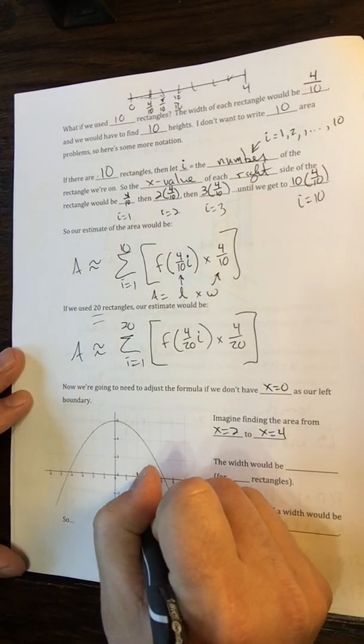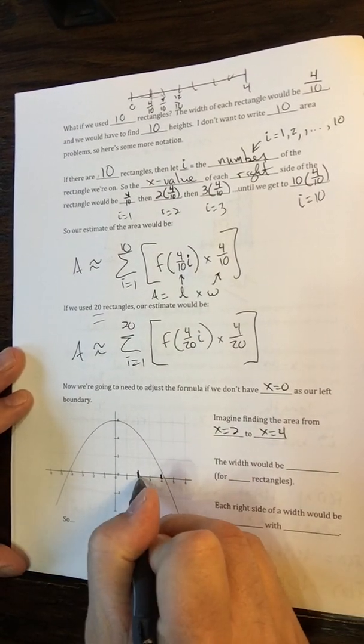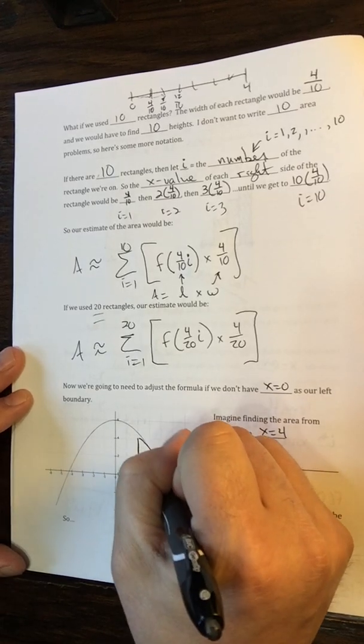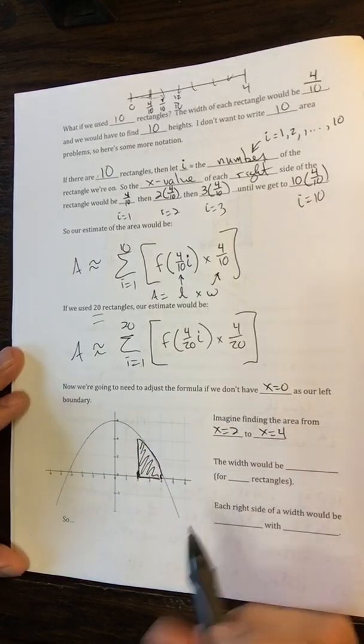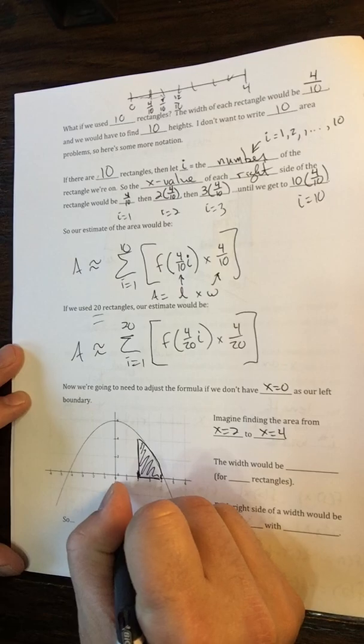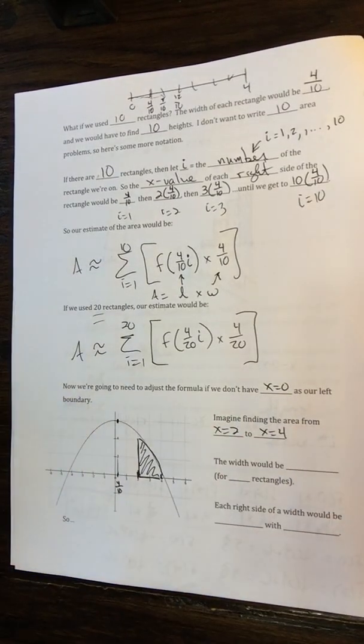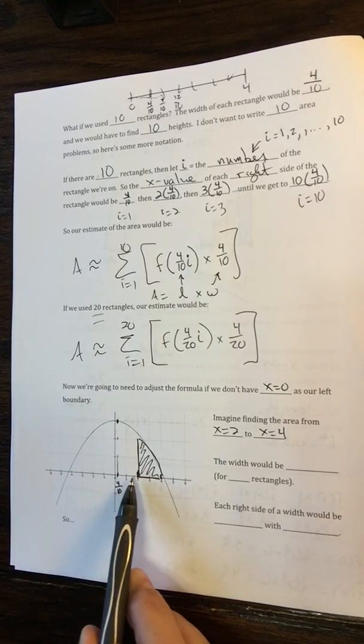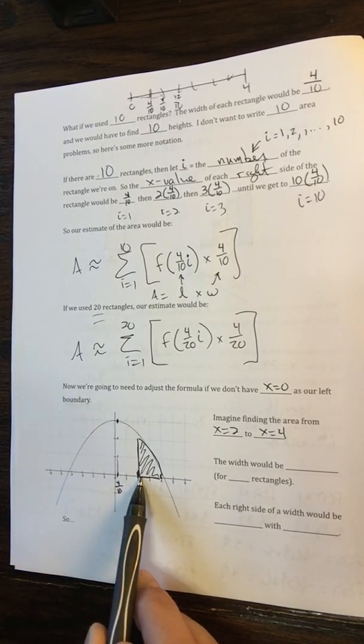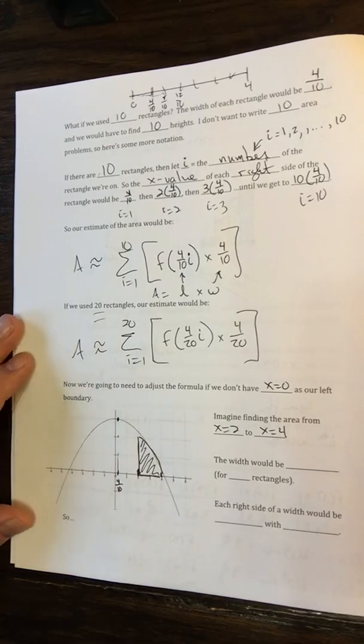So imagine finding the area from x equals 2 to x equals 4. That would start here at this 2 and end here at this 4, and so I would be finding this area right here. Well, you see what I mean? It doesn't make any sense to put in 4/10 in for x and get a y value, because that's nowhere near the area that I'm looking for. I would need 2 plus 4/10 to put that in and get my y value.